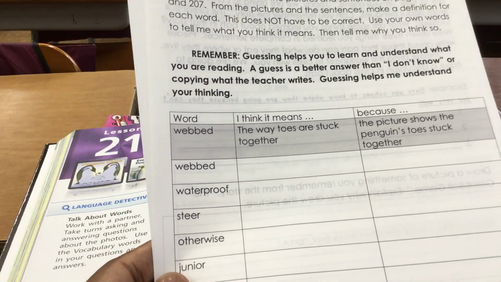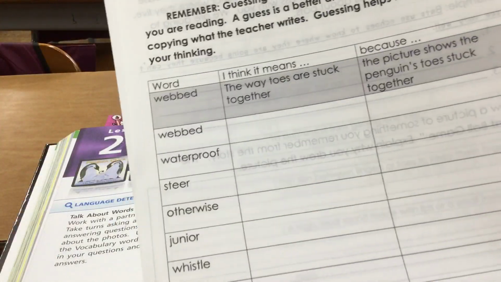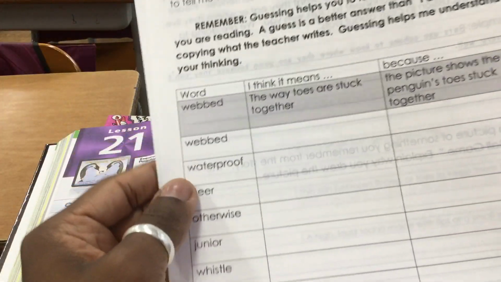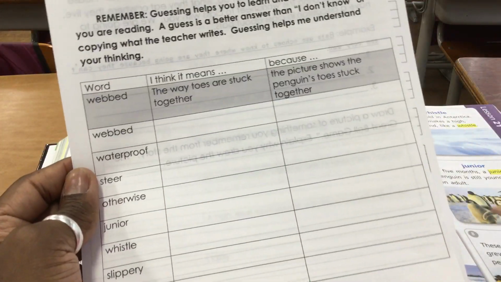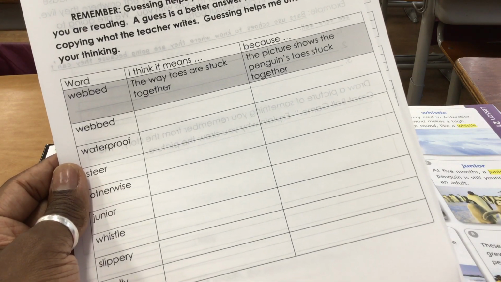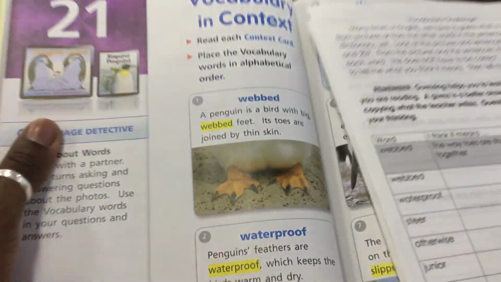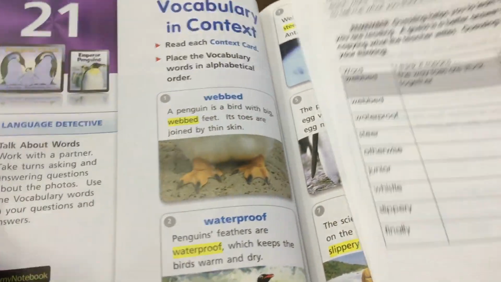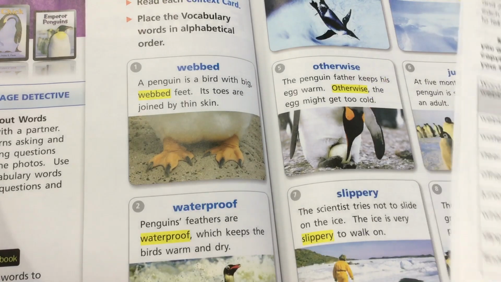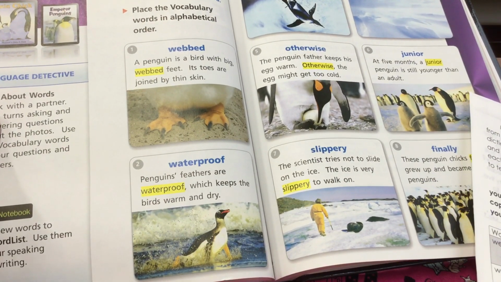Now, please look at all of the other words we're going to be working with. Okay? You're going to do webbed again because you need to do this in your own words. After webbed, we have waterproof, steer, otherwise, junior, whistle, slippery, and finally. Okay? Let's have a look at waterproof. Penguins' feathers are waterproof, which keeps the birds warm and dry.